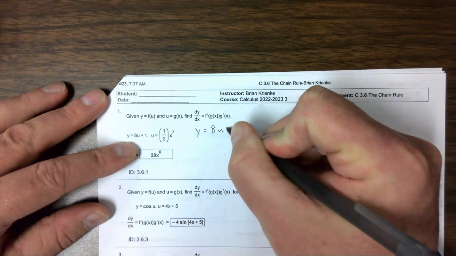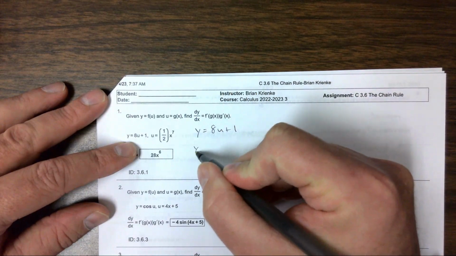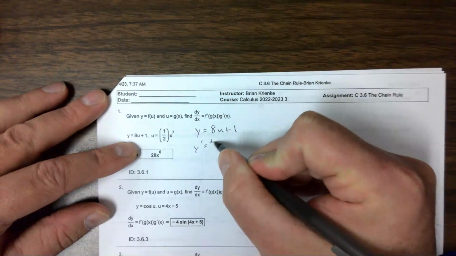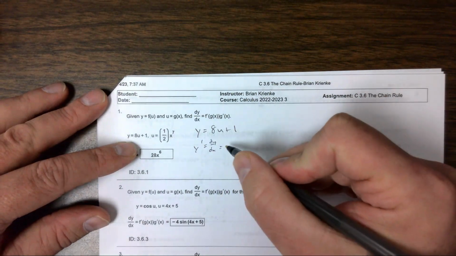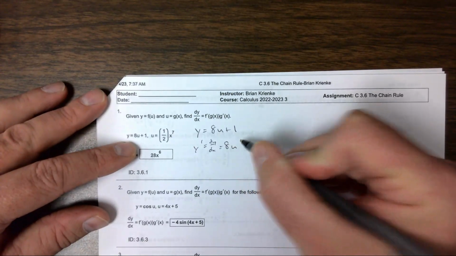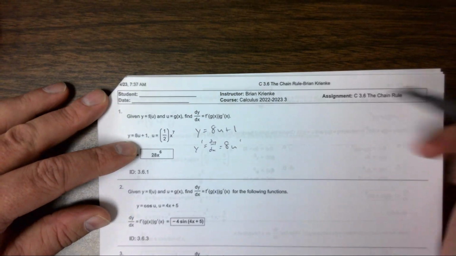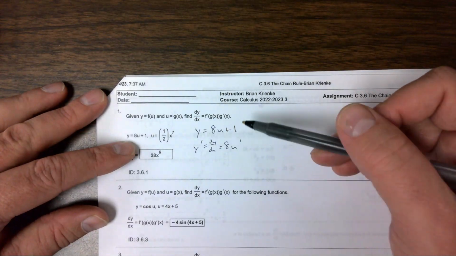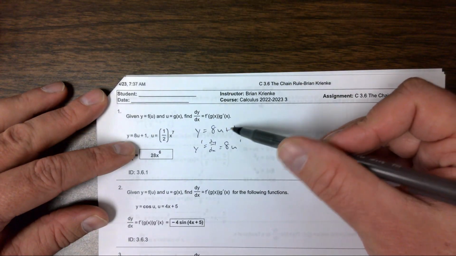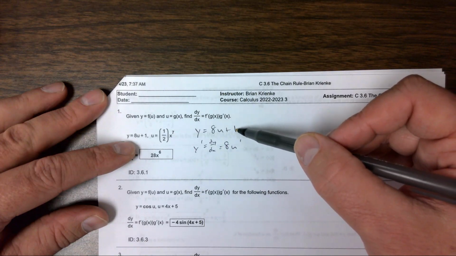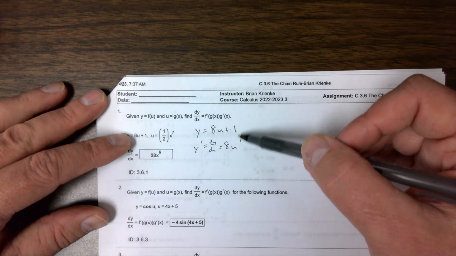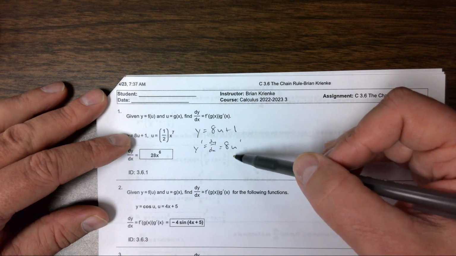First, I'm going to write down the problem. Y prime, which is dy dx, would be 8 times u prime, basically, because the derivative of constant 1 is just 0. And now we got to plug in.